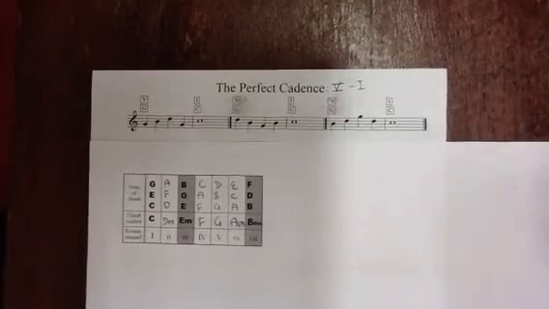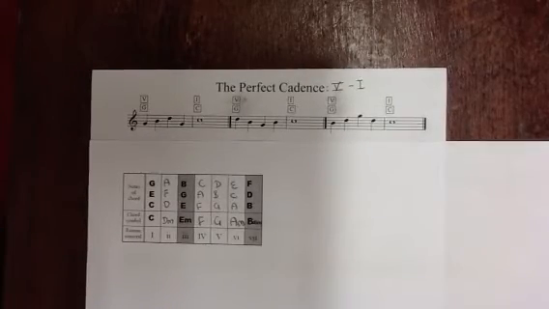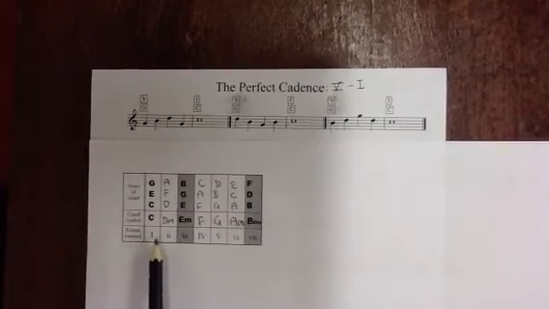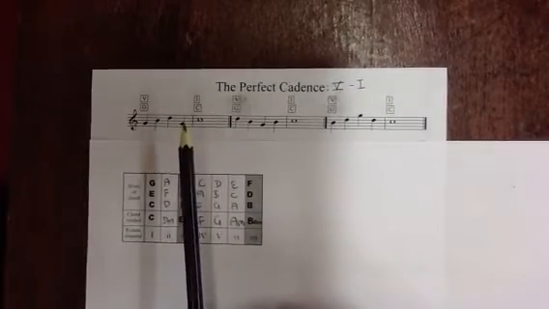The perfect cadence, chord 5 to chord 1. We're going to look today at how we can use perfect cadence in our harmony examples. First of all, how to spot a cadence point. Using your correctly completed chord box, we examine the notes in a given bar.